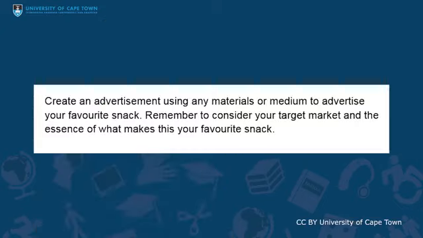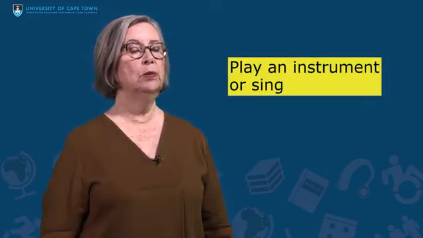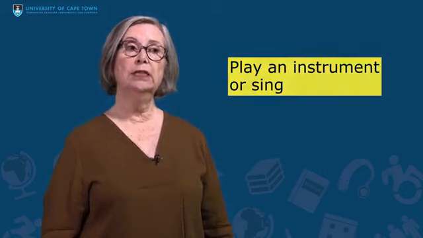Let us look at an exercise from an English home language task for intermediate phase learners. The question reads, create an advertisement using any materials or medium to advertise your favorite snack. Remember to consider your target market and the essence of what makes this your favorite snack. Which material or medium might be more accessible for the visually impaired learner? Some can perhaps make a poster, and others perhaps can make a recorded radio advert. Those who play an instrument or can sing well can come up with something really creative.